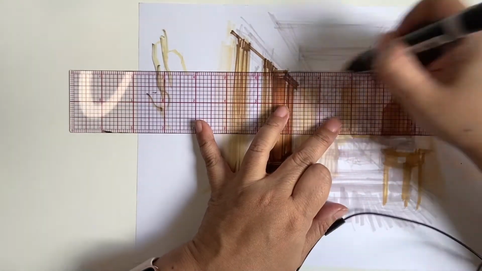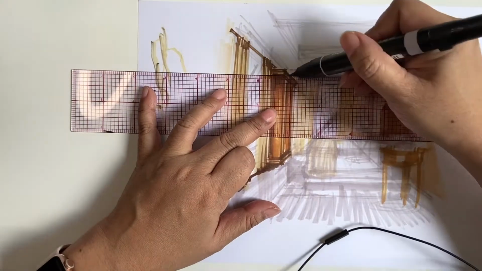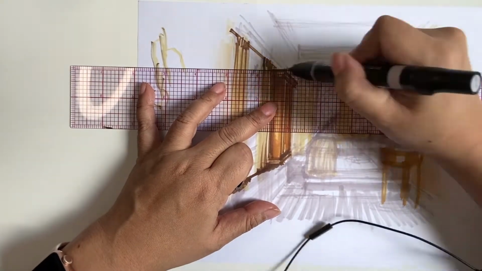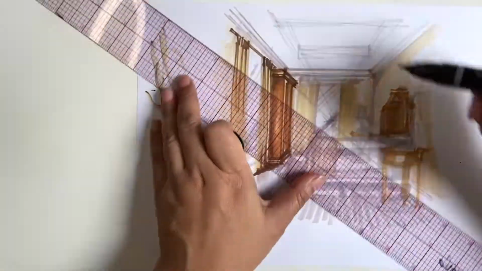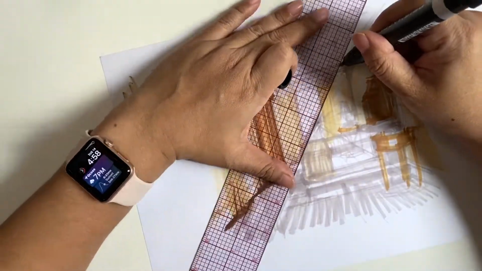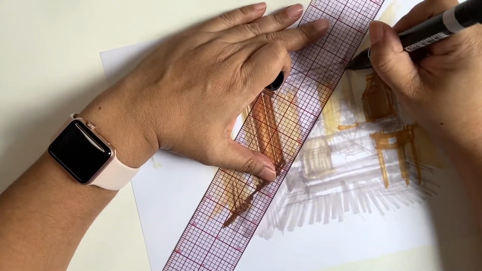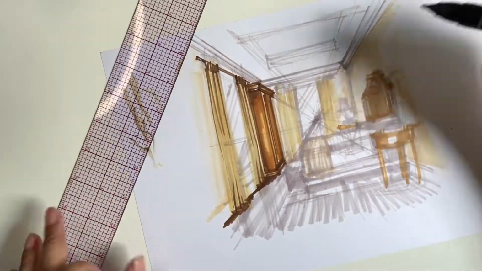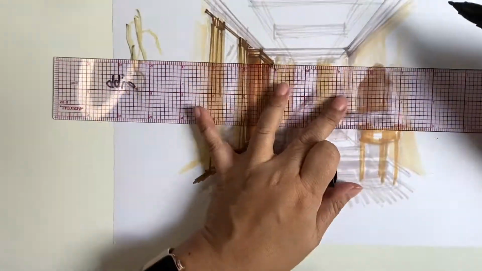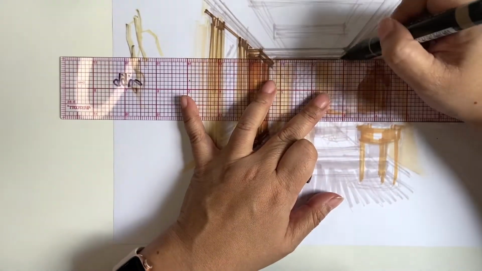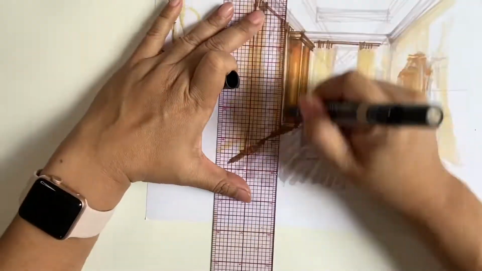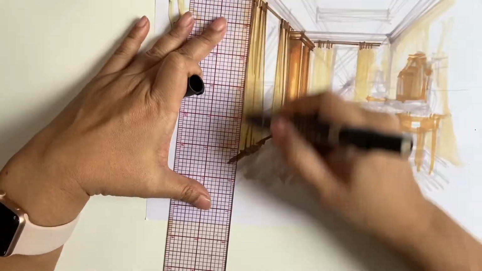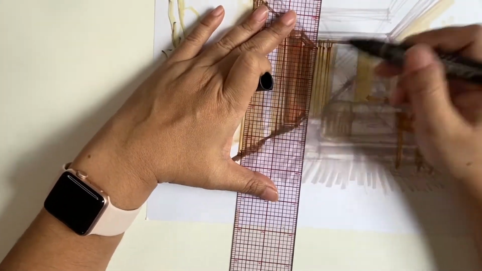I'm going to go ahead and do the same thing for the crown molding. And the reason why I like this particular ruler is because it's see-through, so I can see the offset lines when I do these quick freehand conceptual sketches. I mean, this is different from the traditional drawings I do when I use the T-square. Those are actually more perfect.